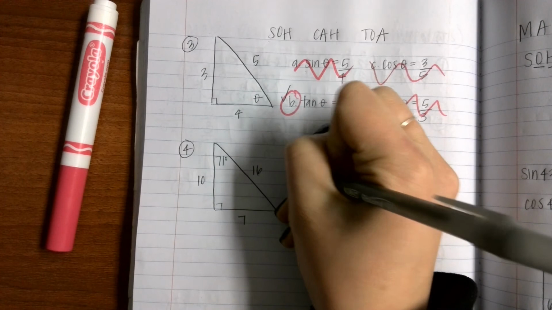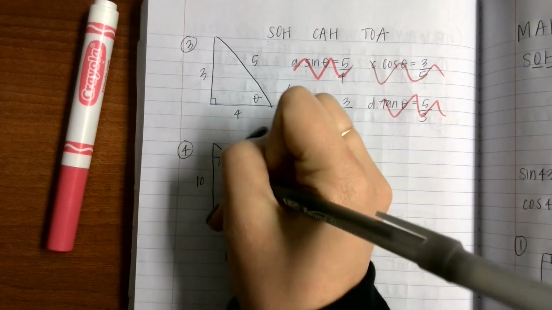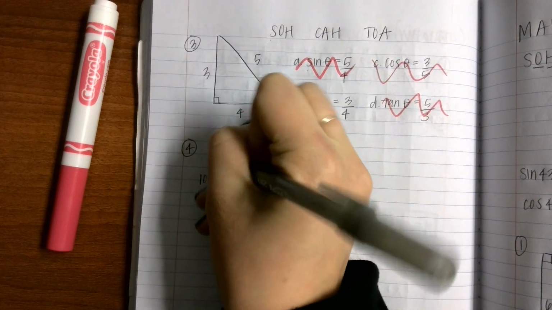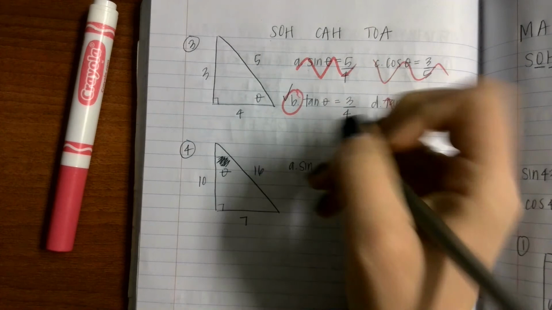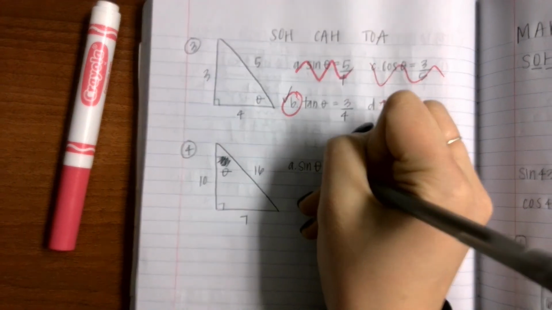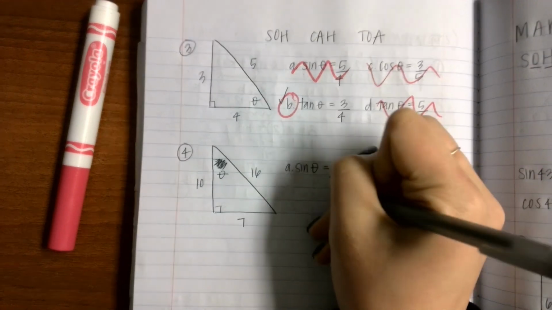And here are your answer choices. You're going to have to circle one. We'll do sine, and oops, I don't want the 71. I want it to be theta. We'll do the sine of theta equals 10 over 16.